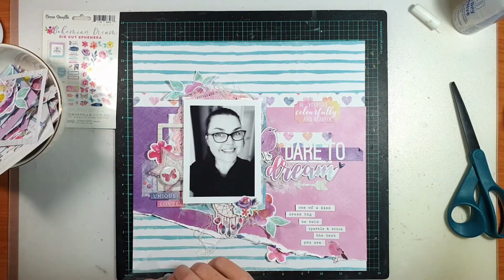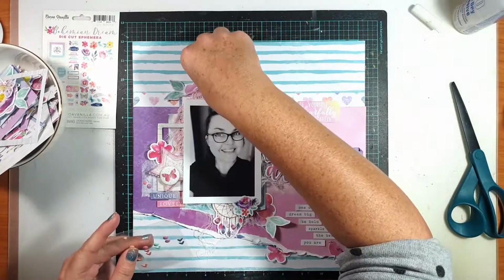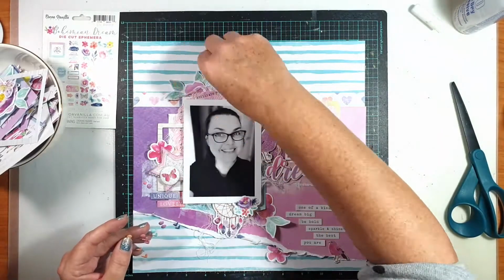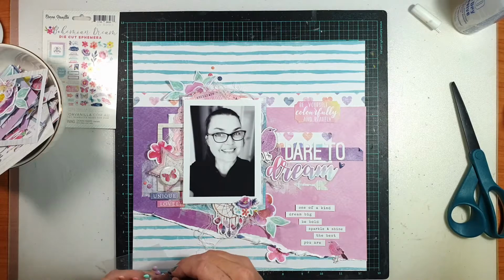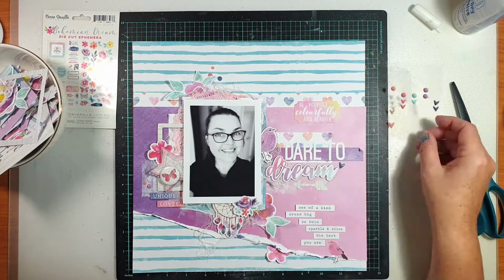So, yeah, it was a little bit outside what I would usually do, but I'm really happy with how it came together. And when you look at the page, your eye still travels around quite comfortably. So I was happy with that.